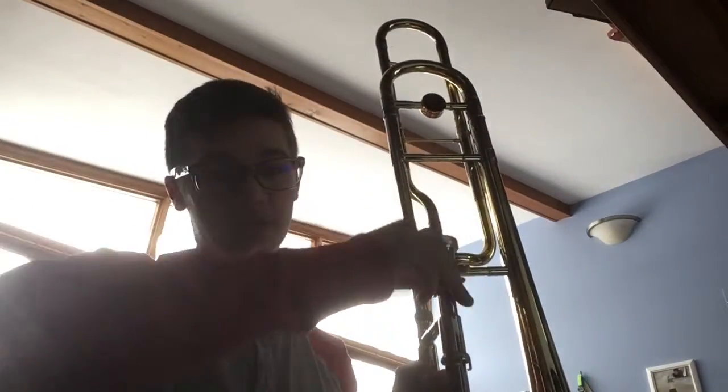So, initially, a musician buzzes his or her lips through this piece called the mouthpiece. This essentially goes into the instrument itself, where the mouth would go, hence the term mouthpiece.